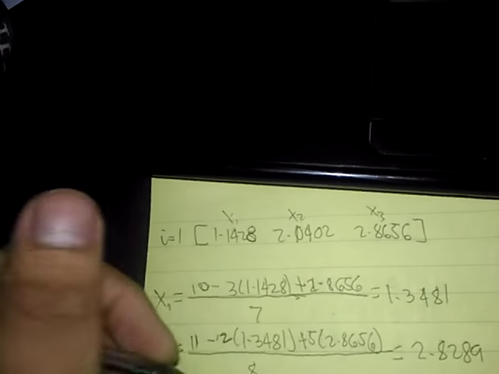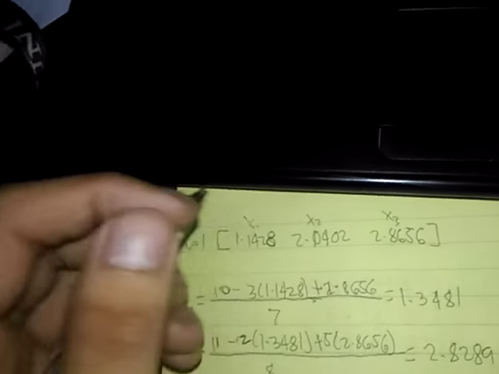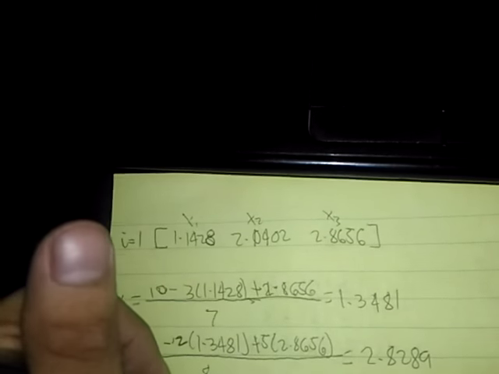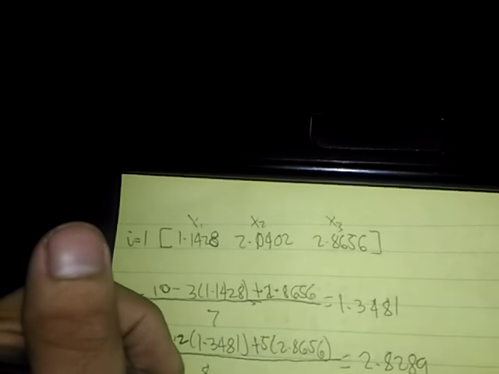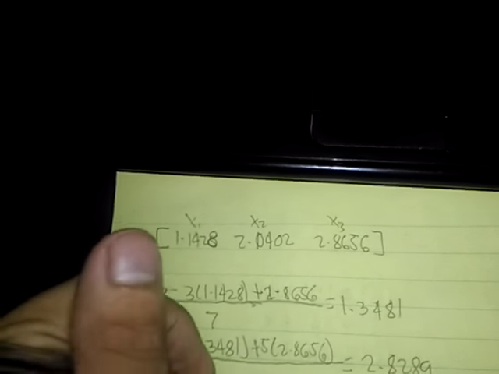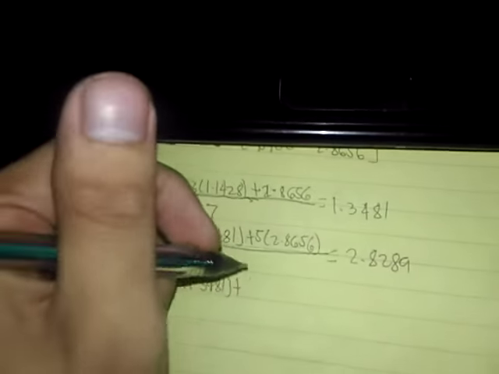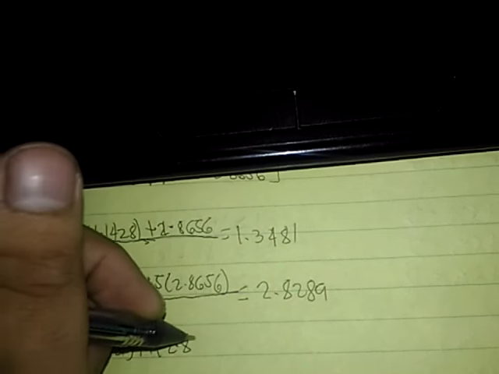So, value ng x3 is equals to 12 minus 4 pala to, sorry. 4 times 1.3481 plus 9 times 2.8289 all over 9.